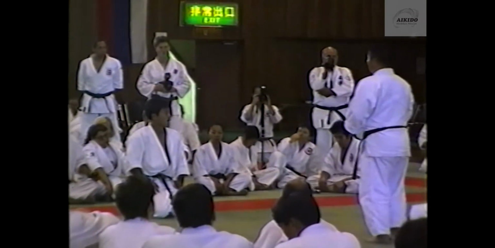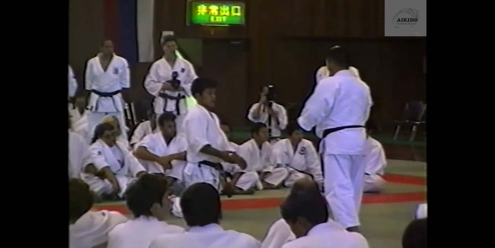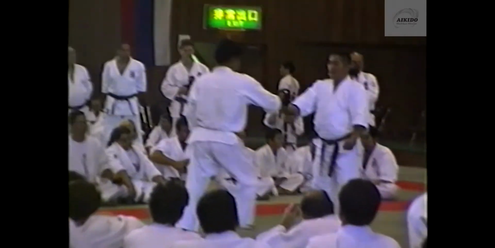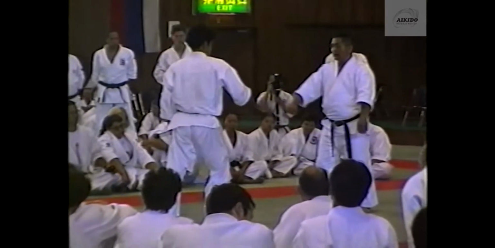And so Tomiki Sensei's thought was that there is a very strong connection between the practice of kata and its application and development into randori.